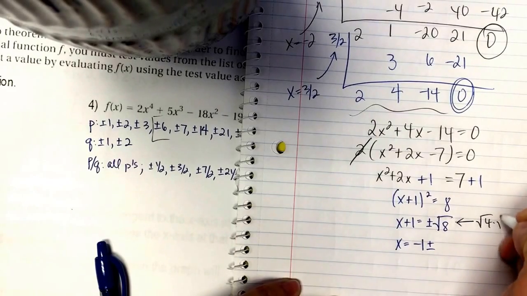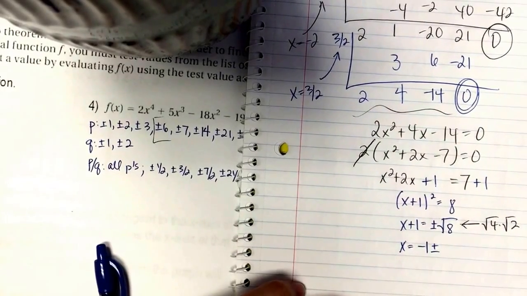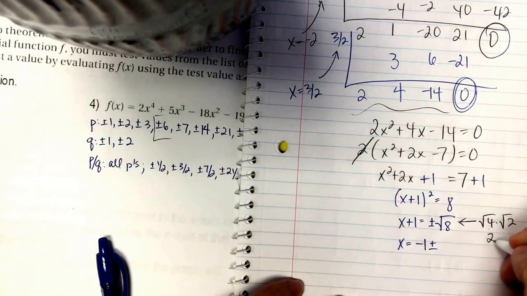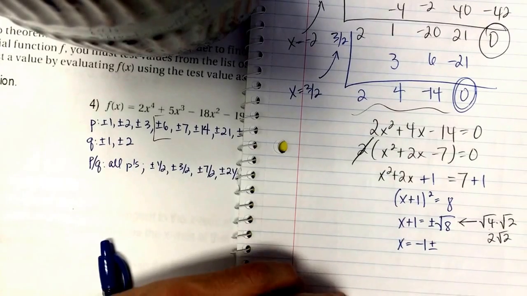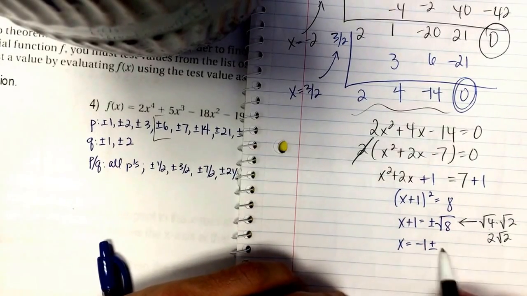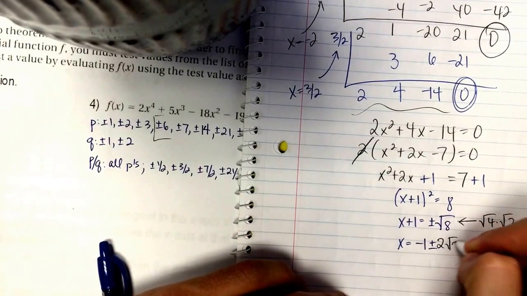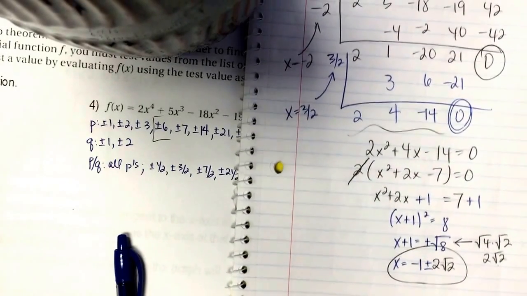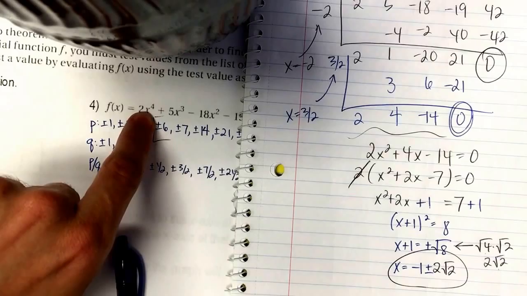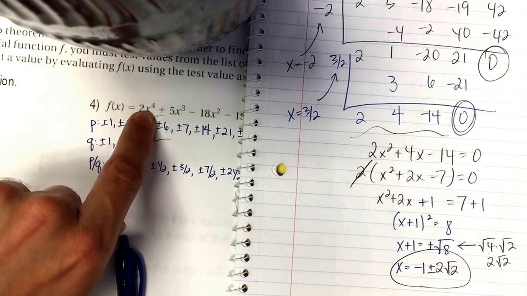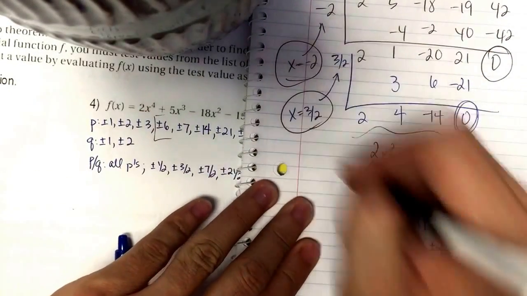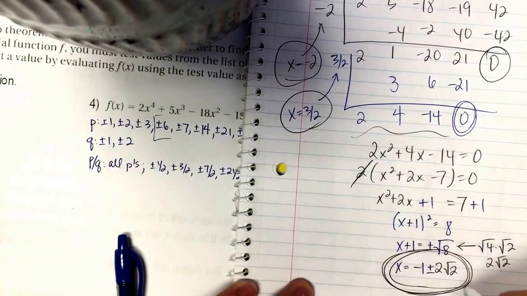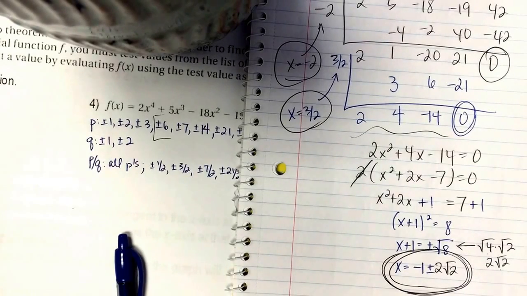It breaks into the square root of 4 and the square root of 2. Square root of 4 is 2, so you get 2 root 2. That gets tacked on the end after the plus or minus. So there are your final two zeros. We started the problem knowing that since this was a 4th power, we needed 4 zeros. We found 2 rational zeros and 2 irrational zeros for my total of 4.